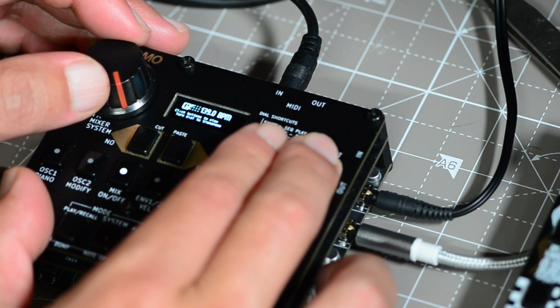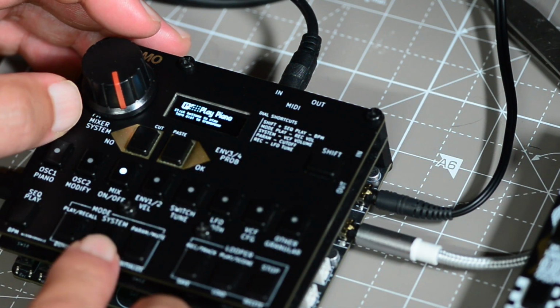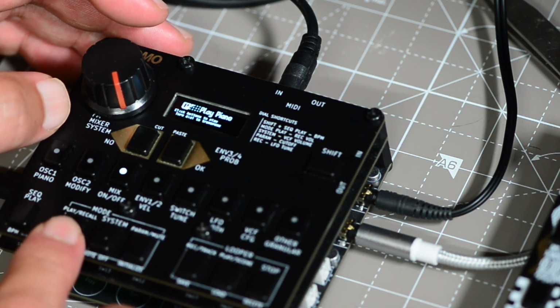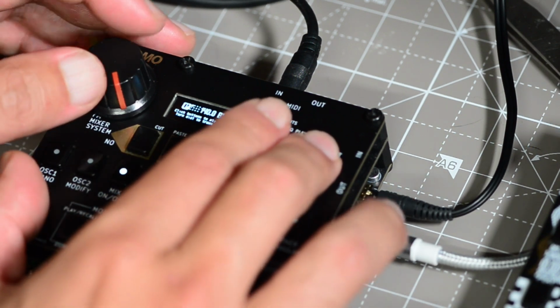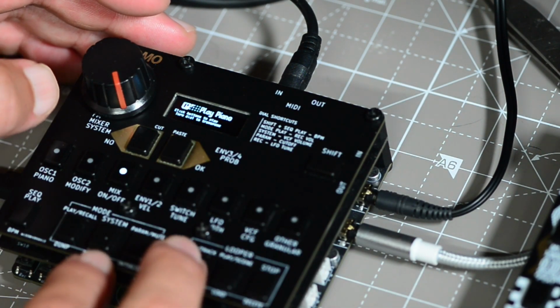So maybe we wanna make something else, maybe something a bit faster.